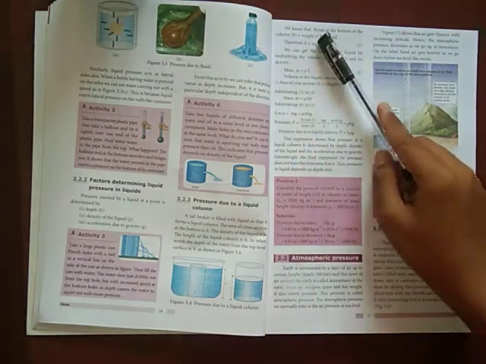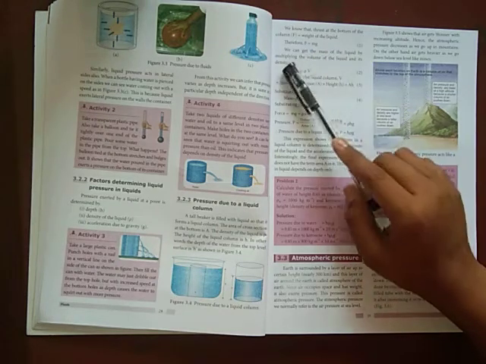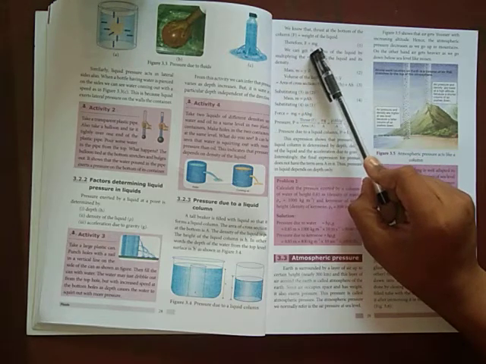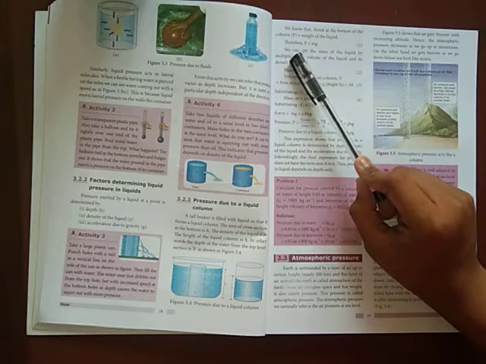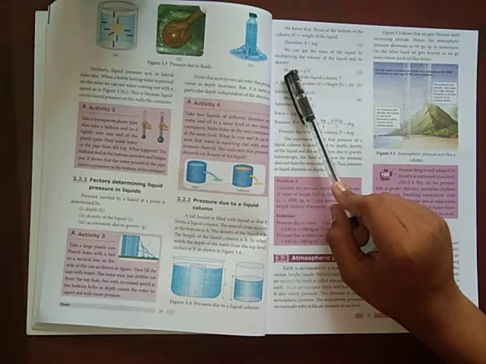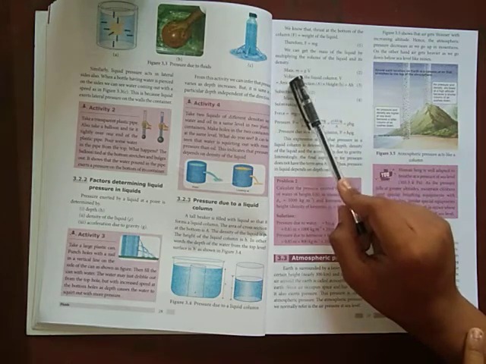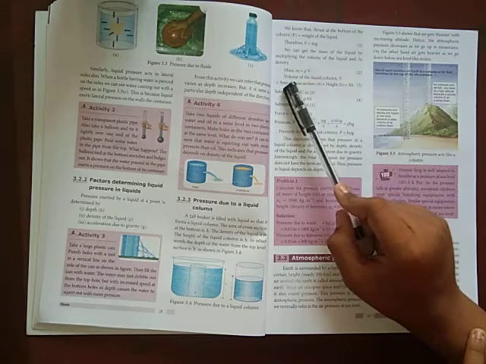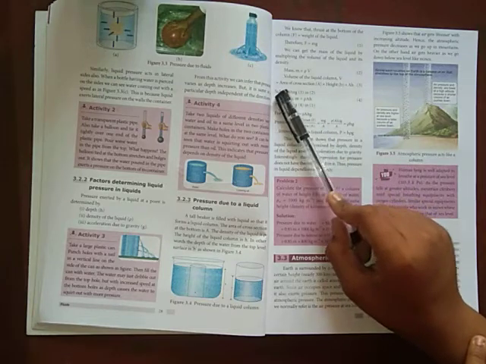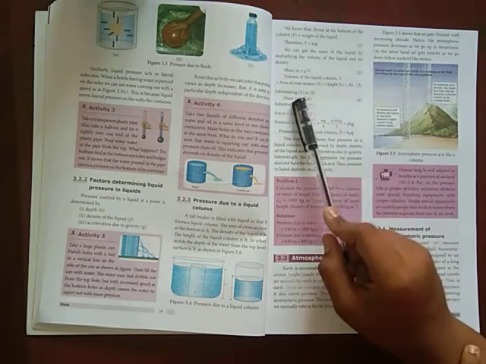We know that the force F at the bottom of the column equals the weight of the liquid. Therefore, F equals mg. We can get the mass of the liquid by multiplying the volume of the liquid and its density. Mass m equals ρV. Volume of the liquid column V equals area of cross section A into height H equals AH.